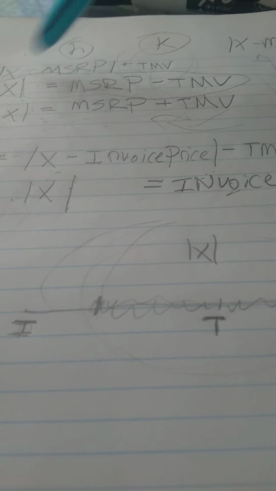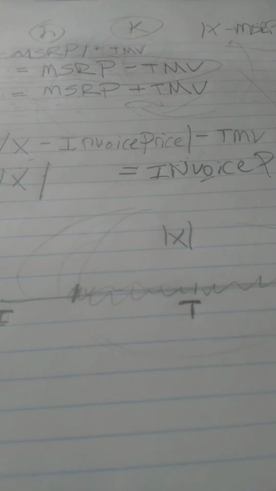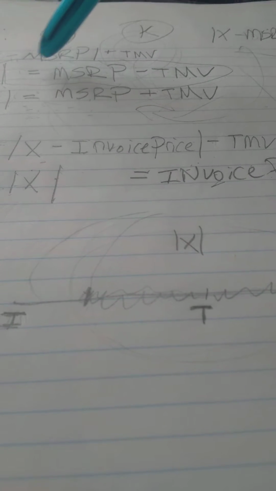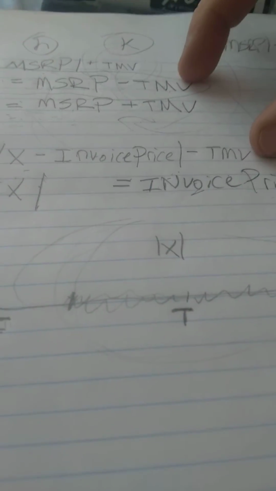And that said, here we go. From the manufacturer's point of view, we can imagine plugging in the absolute value of X minus the sticker price plus the true market value. And then if we add and subtract some figures on both sides to isolate just the absolute value of X, then we would have the sticker price minus the true market value, and sort of ignore the other side of this graph, this thing that looks like a V.